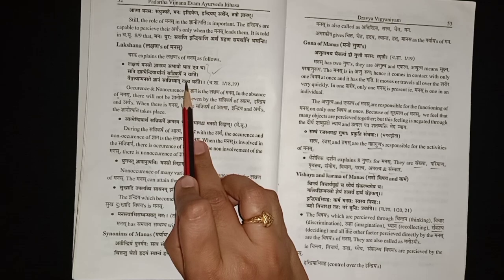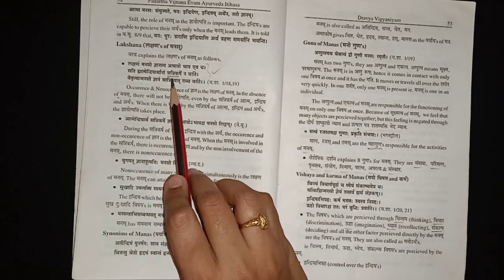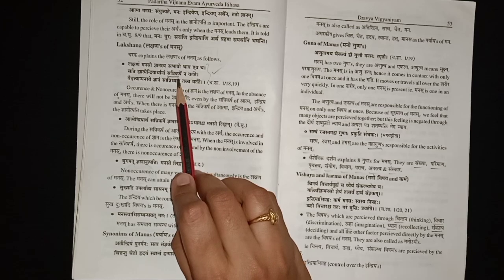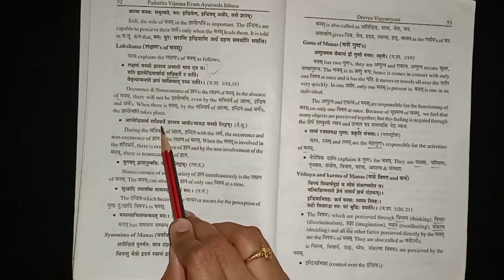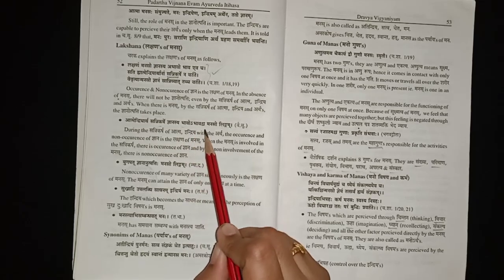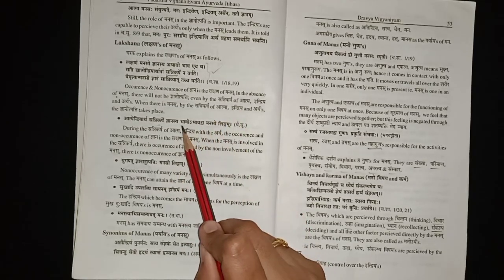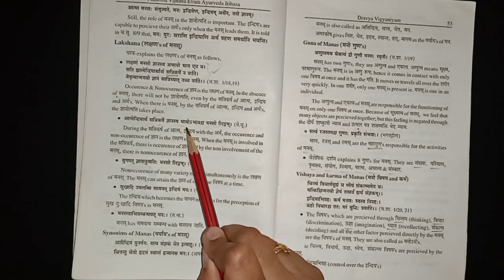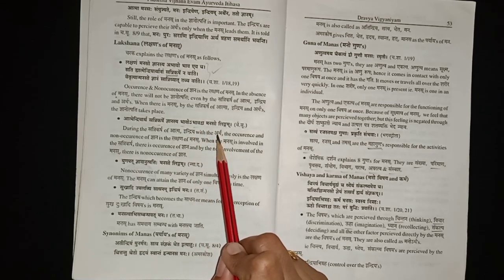then only gaining of Jnana is possible. When the Manas is not combined with any one of the things, then obviously the person cannot gain any sorts of Jnana. And Atmendriyartha Sannikarshe Jnanasya Bhavo Abhavascha Manaso Lingam. Manas can gain two varieties of Jnana. One is Bhava, already I have said, existing things knowledge. And Abhava, that which is not existing, that knowledge also you will get.